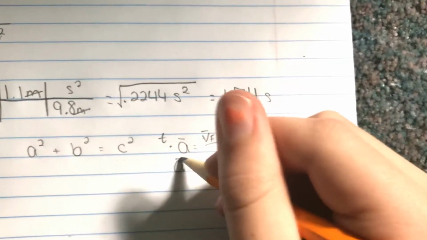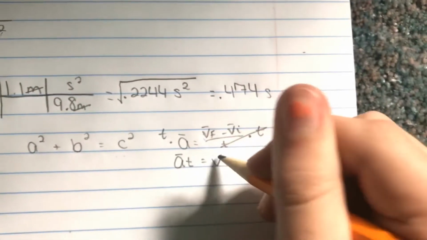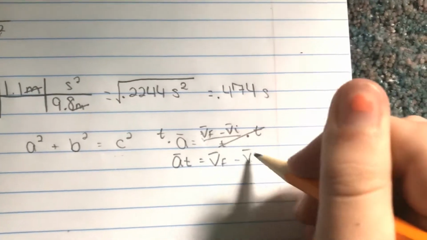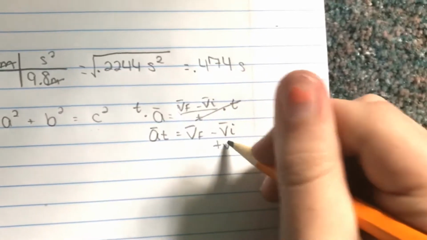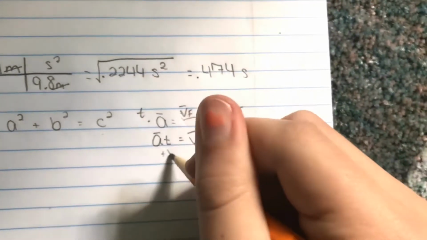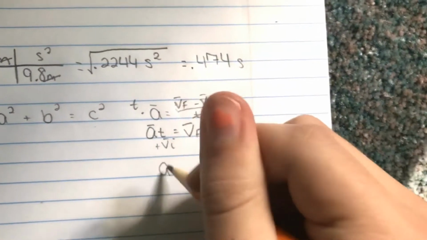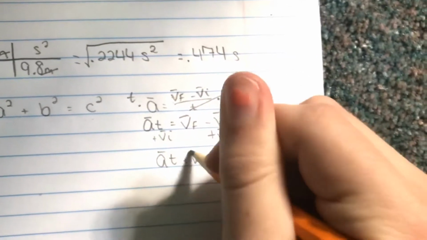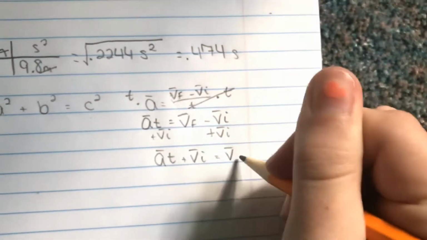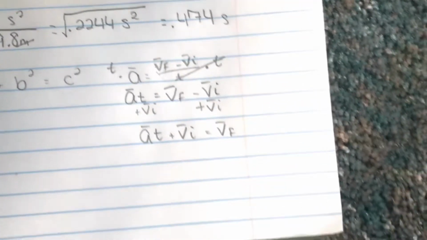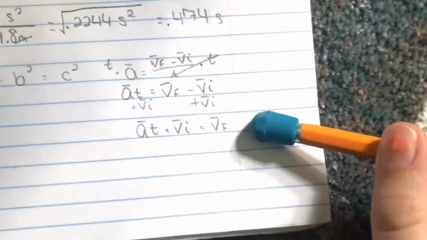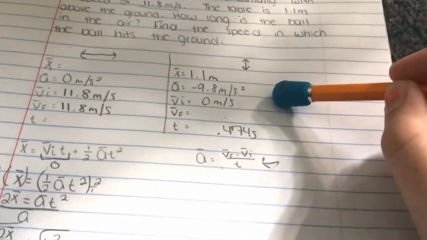You're left with a times t equals vf minus vi. Next, you add initial velocity, so you're left with a times t plus vi equals vf. Now you have the final velocity all by itself, and you can plug in the numbers.